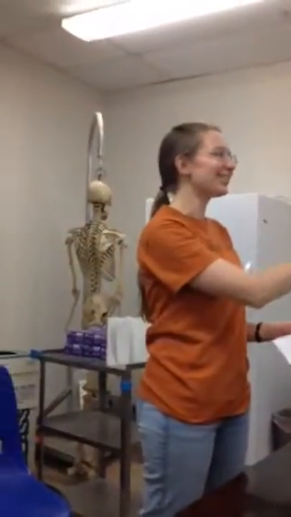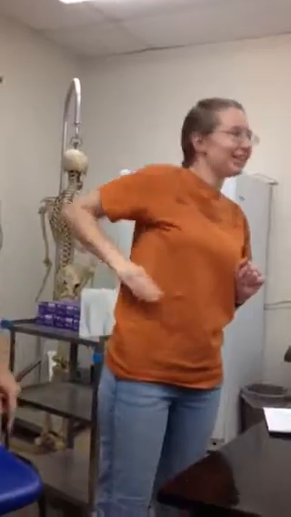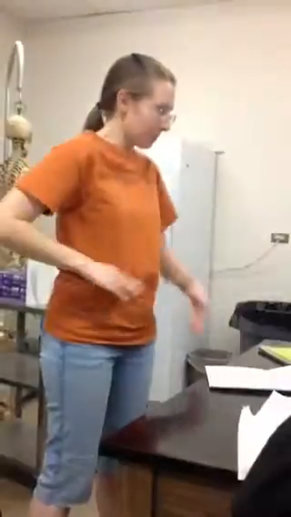Your elbow. Okay, where's my iliac crest going to be? So the iliac crest is where the bony part of your hip is.